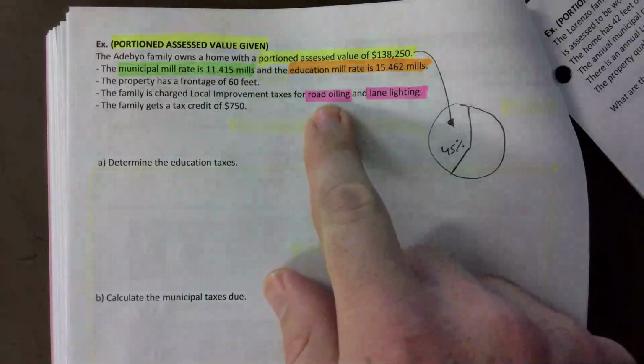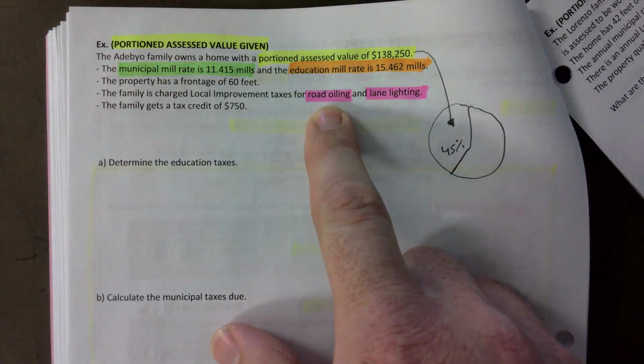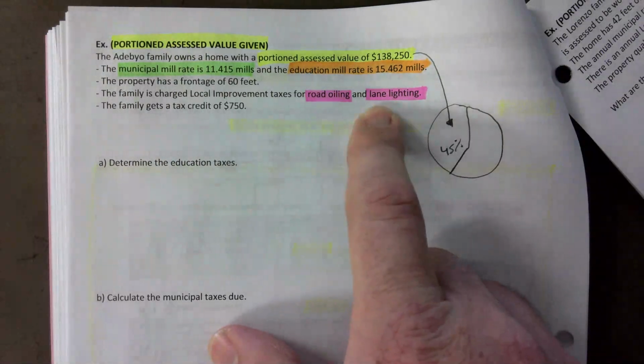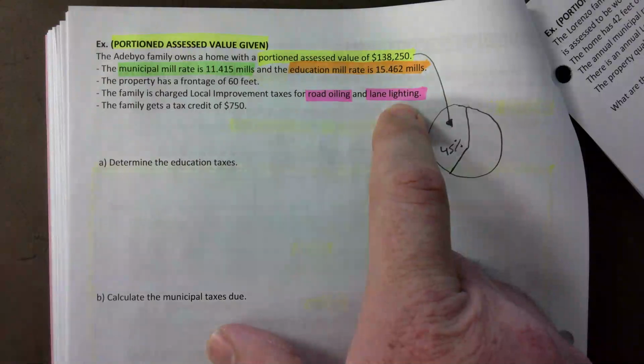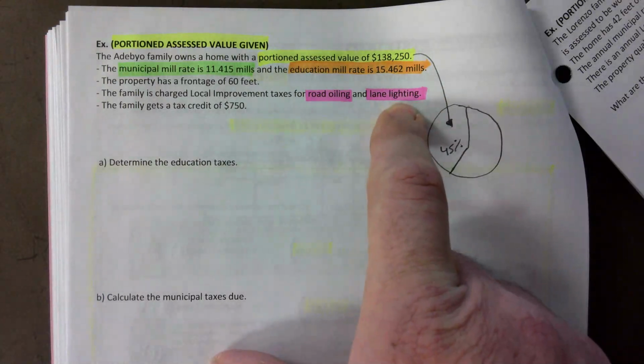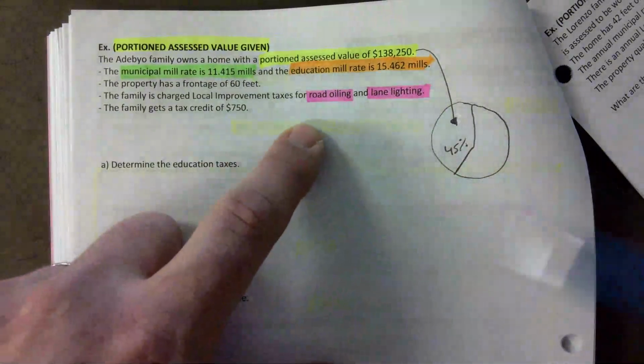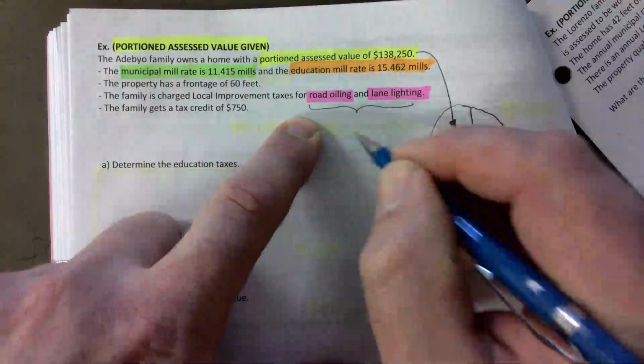But you don't really need to know what it is right now, except that we're going to go find a rate for that. Okay? Lane lighting is obviously the lights that the city has, and there may have been some added or who knows. Anyways, we're going to pay for those two things. Those are improvements. Let's call that, these are improvements.